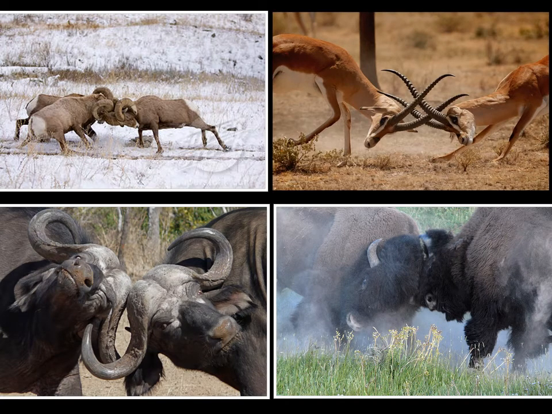Absolutely. There's a wide variety, but it's predominantly in bovids, in mammals, in ungulates. So bighorn sheep will run at each other at a distance and crash heads. Impala will fight with their horns almost like they're fencing. Those two Cape buffalo look like they're leaning in for the photo, but they're actually hitting their horn bosses with each other. And bison will just beat the crap out of each other however they can. So there is a wide variety of ways that animals today, especially bovids, will fight with their ornamented headgear.